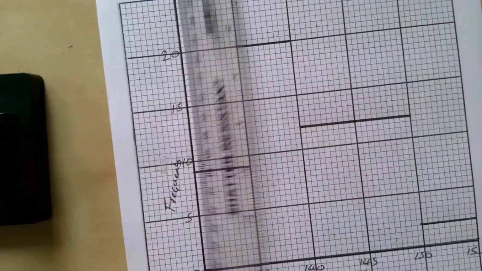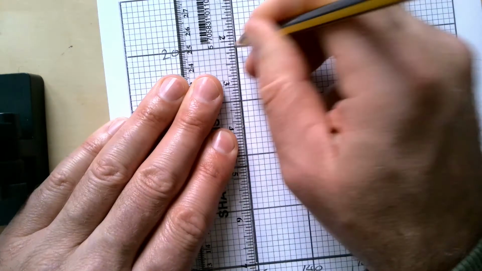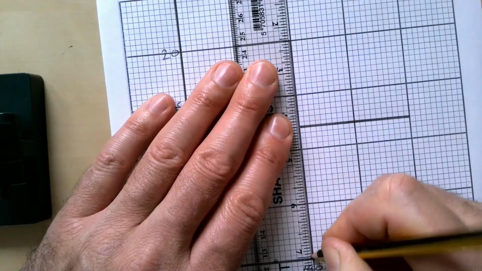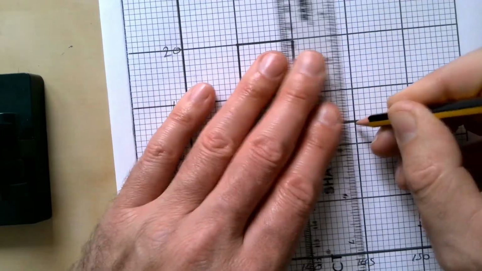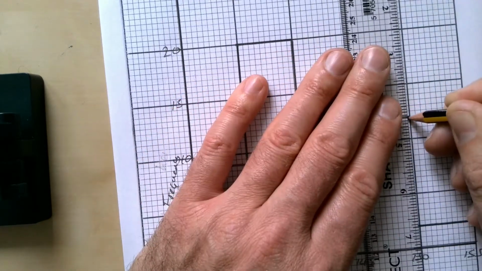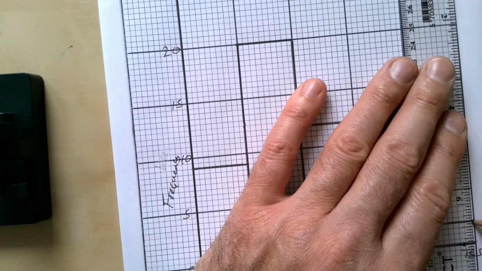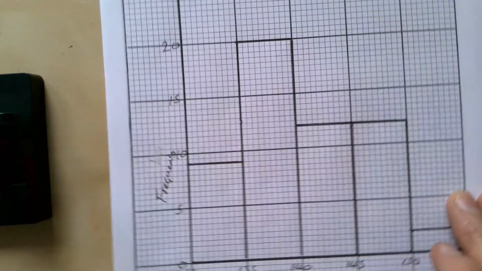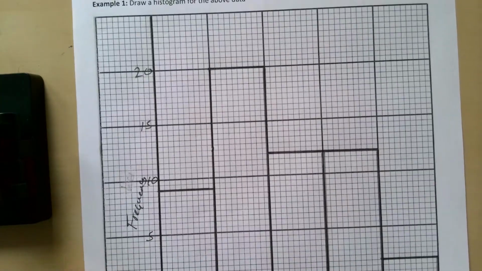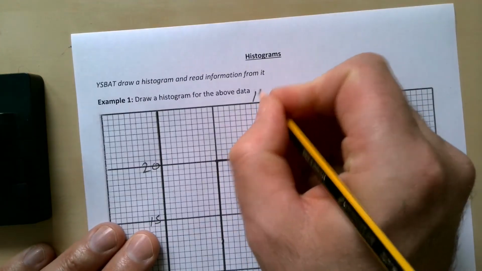Then doing the lines down the sides, it's often easier to do this once you have them all in. Nice and thick and clear to show the teacher I know what I'm doing. Okay, and this is almost our finished histogram. Hopefully you can see the different heights of each of the bars. We obviously need to have a title, so it will be heights of children, I suppose, would be a decent title.